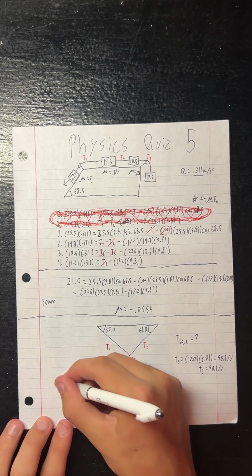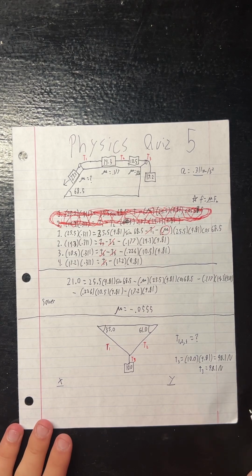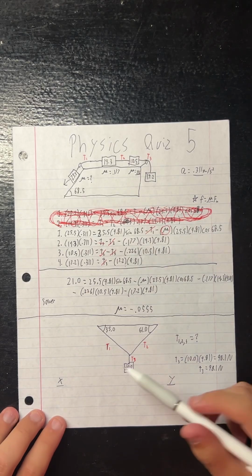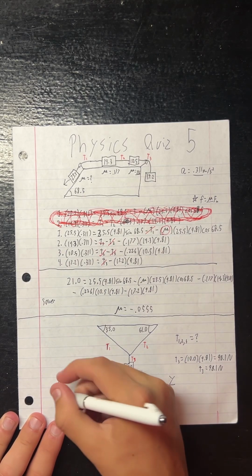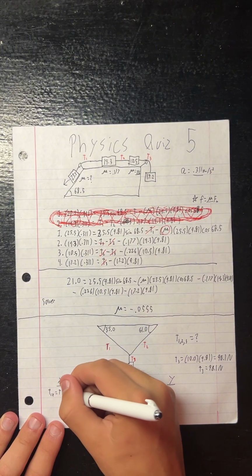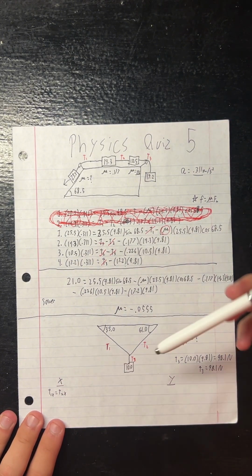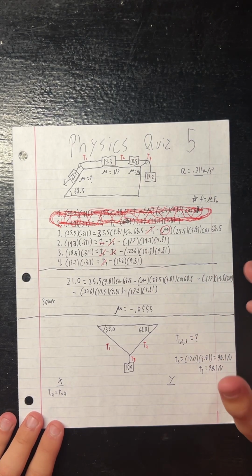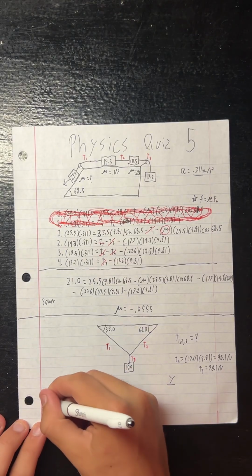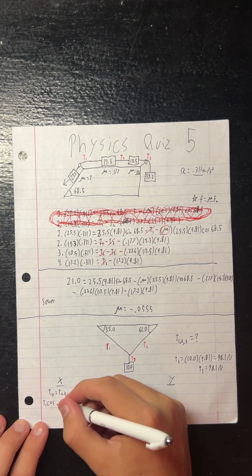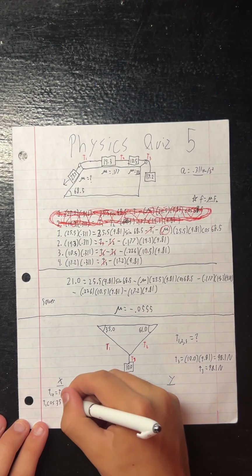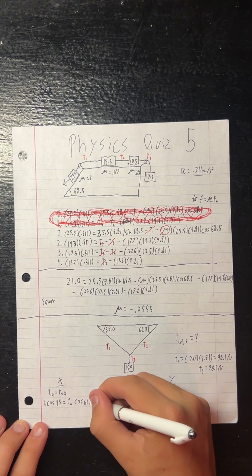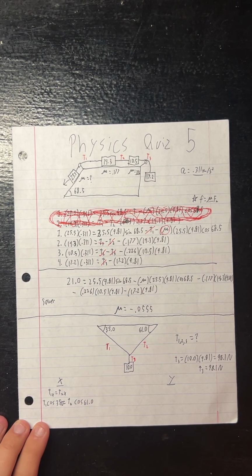So let's split this up into X and Y. In the X direction, we can make T1X equal to T2X. And that is pretty much what we can set that up to. And by the way, this can be simplified to T1 cosine theta, where theta is 35 degrees, equals T2 also cosine theta, where theta is 61 degrees. And so we can set those up.